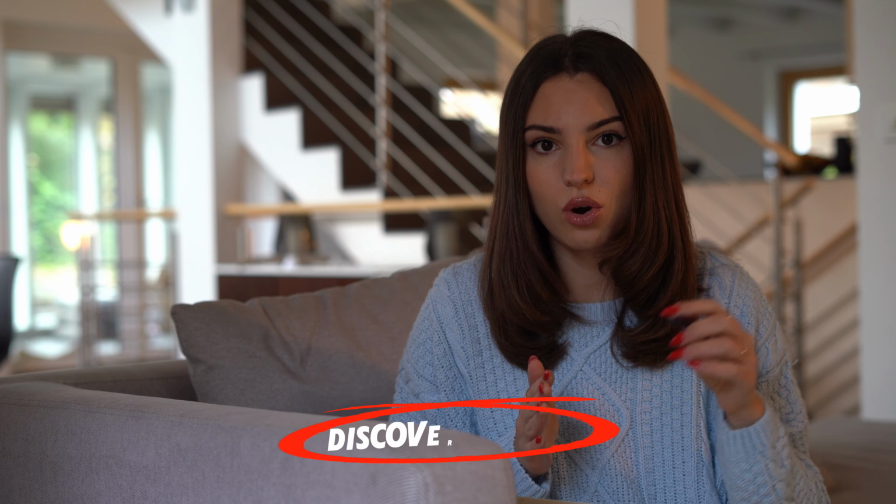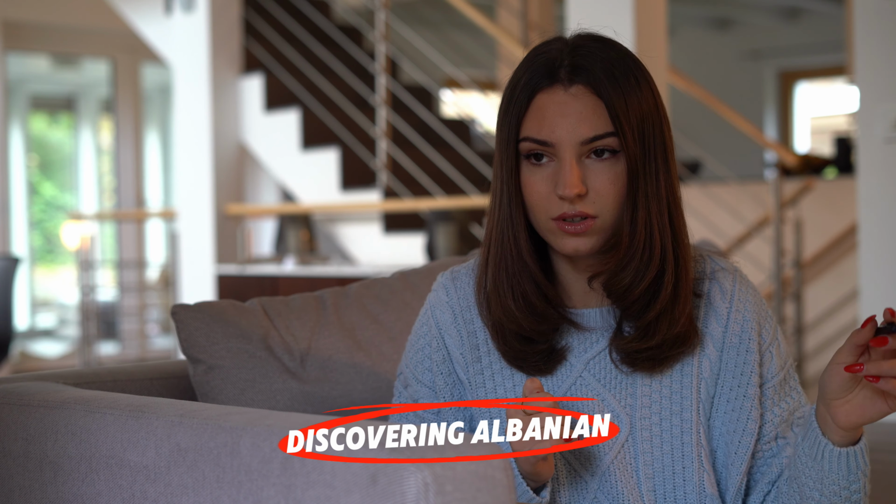I think that Discovering Albanian, the first level, is very, very good. They have the textbook and the workbook that you can download online for free. So if you prefer to order the physical one, you can. You find it on Amazon everywhere.